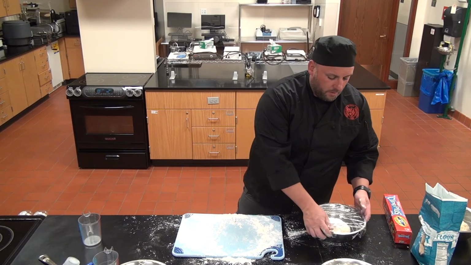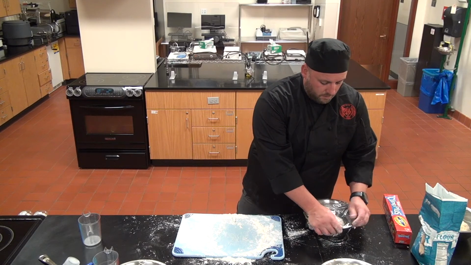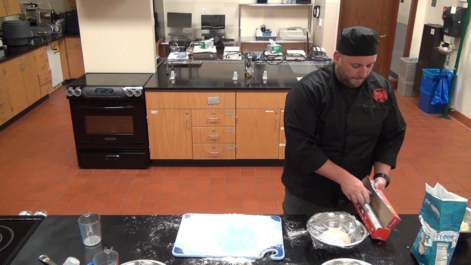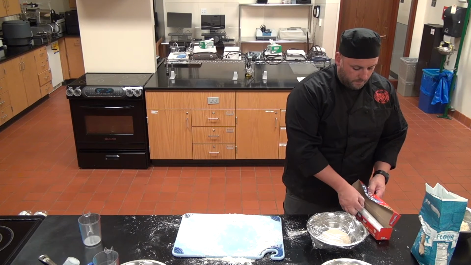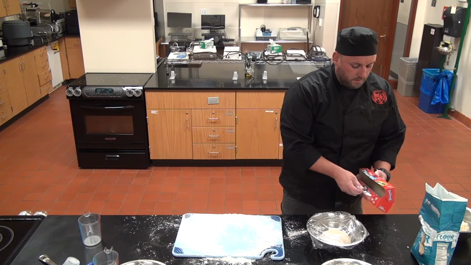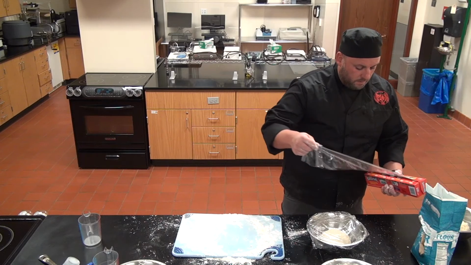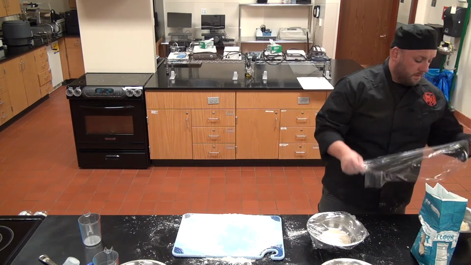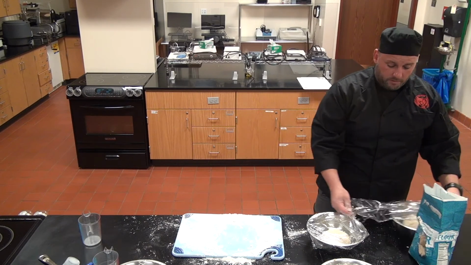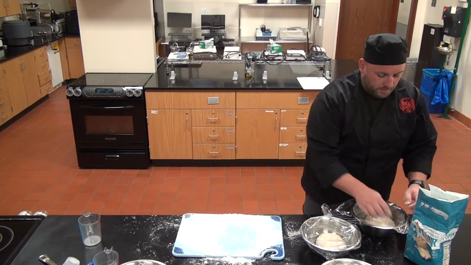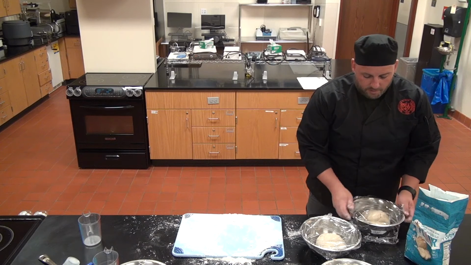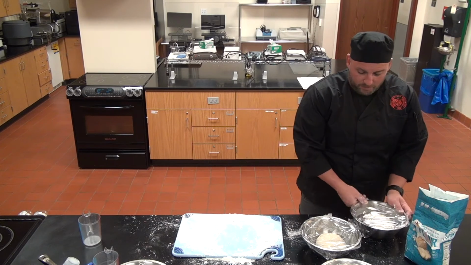So I just cover the bowl. Same thing for the vital gluten. Just get that saran wrap over, cover the bowl, or plastic cling wrap, if you will.